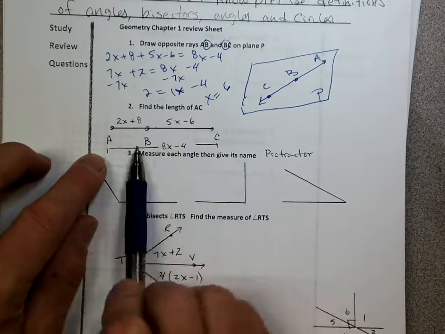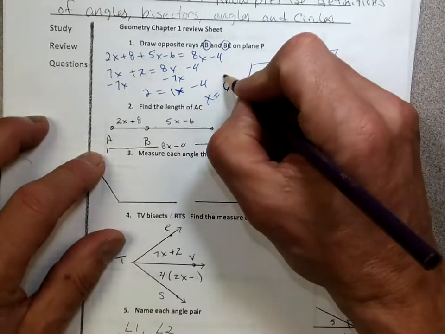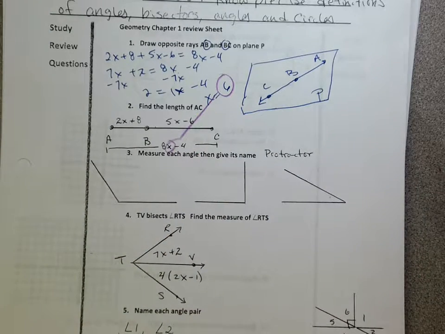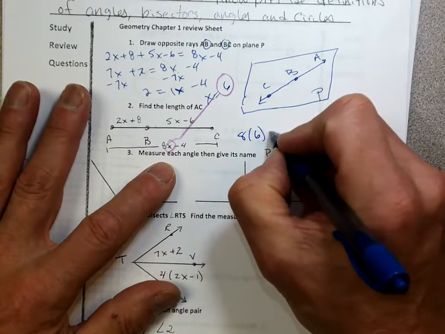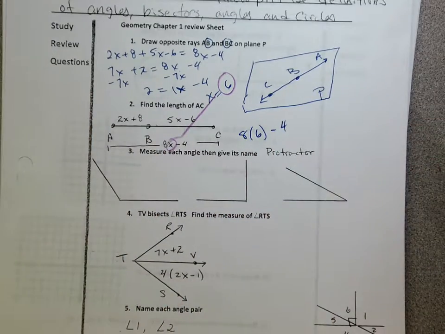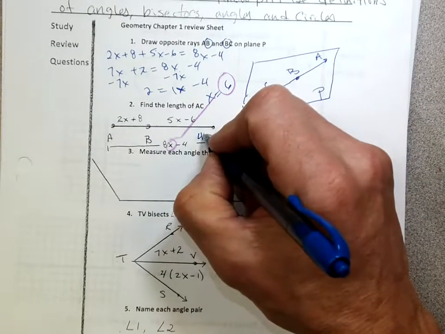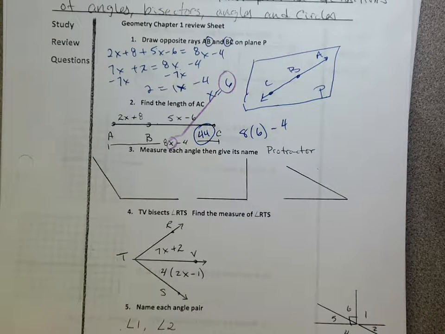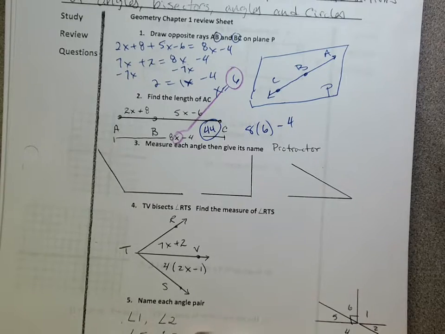AC is this 8x minus 4. So let me take my 6 and put it right there. All right? So the length of AC is going to be 8 times 6 minus 4. 48 minus 4 should be 44. So AC is going to be 44. Can you do this on Monday? Thumbs up? Probably not. It's right here for us. There it is. The numbers might be different. Same type of problem, okay?